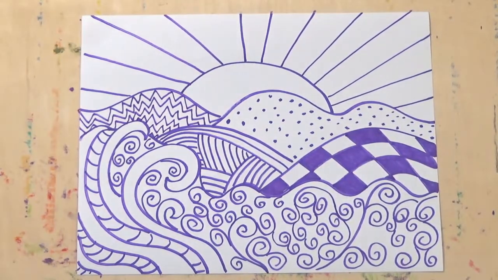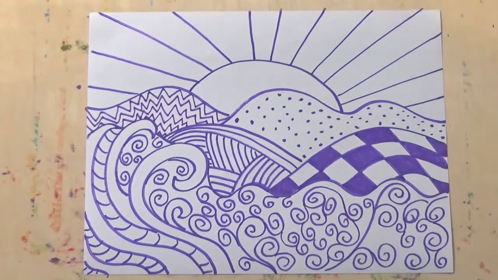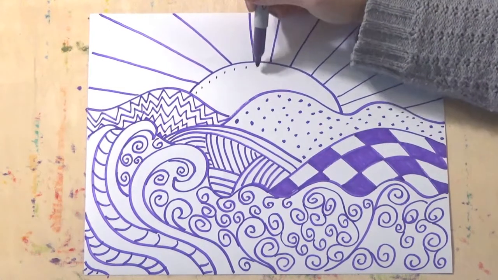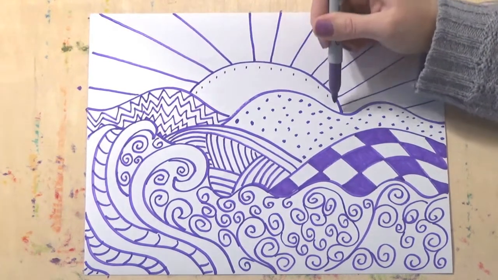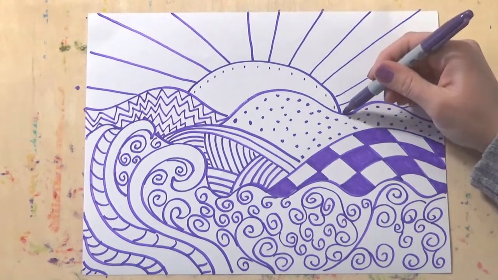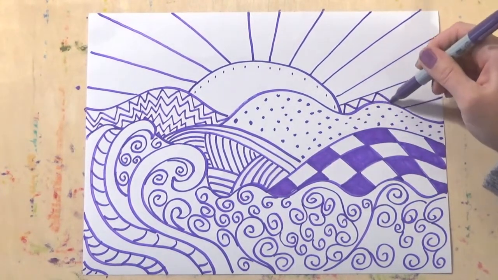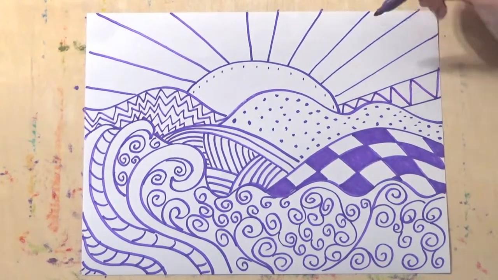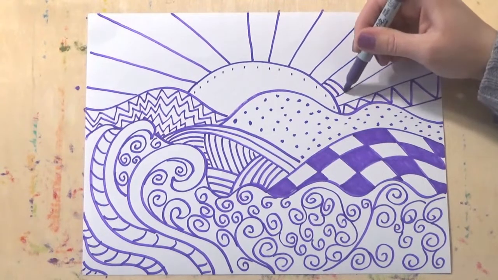Now, I'm not going to forget about my sun. I do want to add some designs in the sky as well. Just put a little row of dots here. I want to leave my sun mostly alone, but I have done it where I've put a swirl in the middle before. I'm going to go back to my zigzag lines. Just because you used something once doesn't mean you can't use them again.